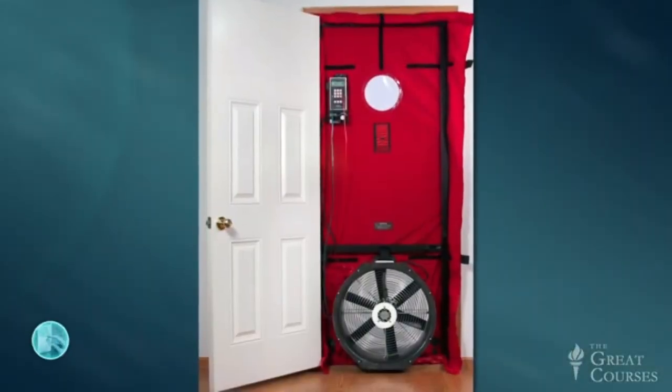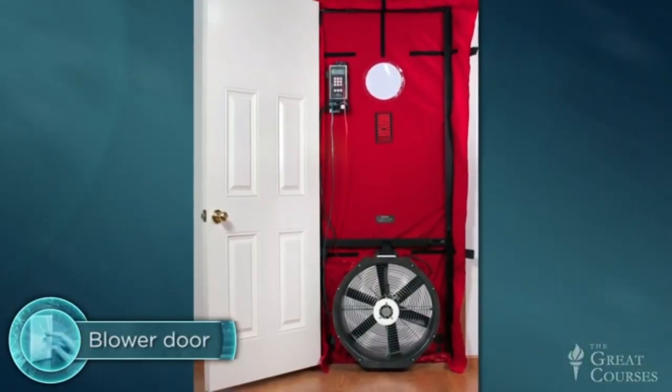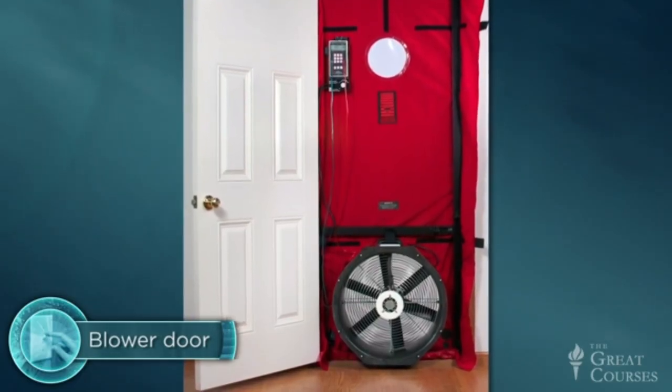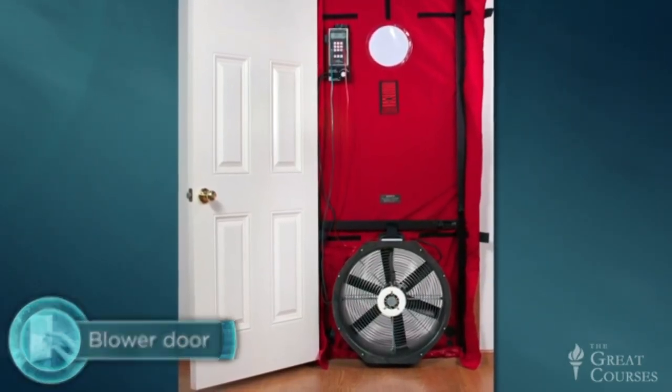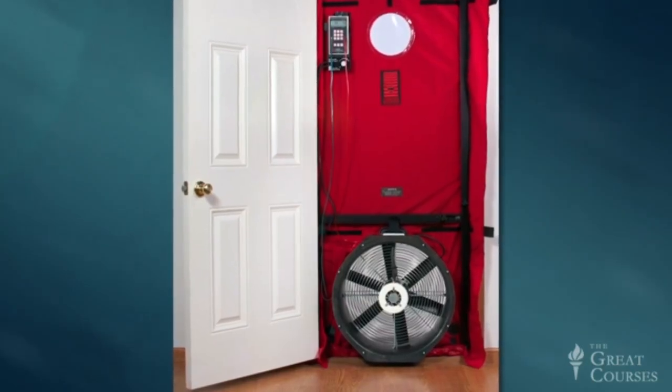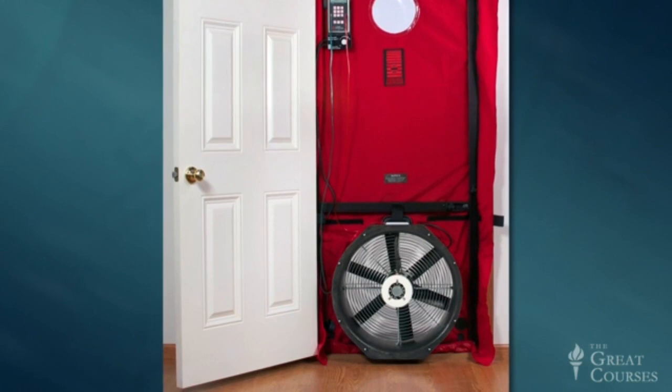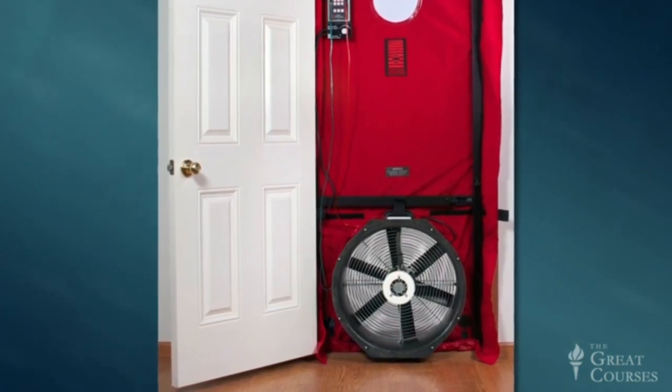for this technology. Called a blower door, it consists of a powerful fan that's temporarily mounted and sealed within an exterior door frame. The fan sucks air out of the house, lowering the internal pressure and causing outside air to flow at high speed through any gaps in the air barrier.